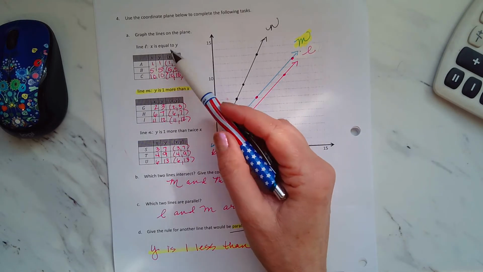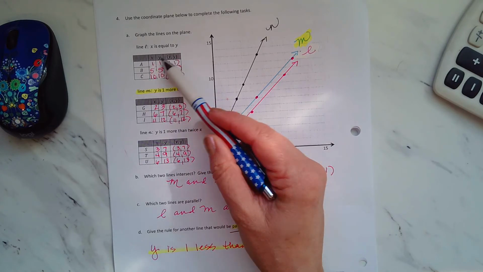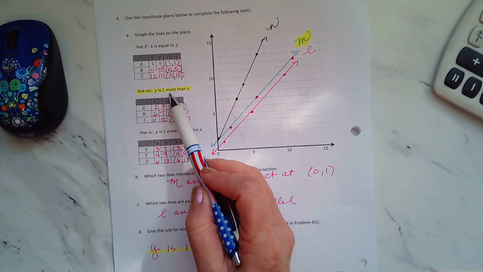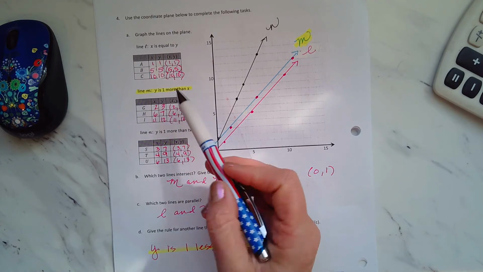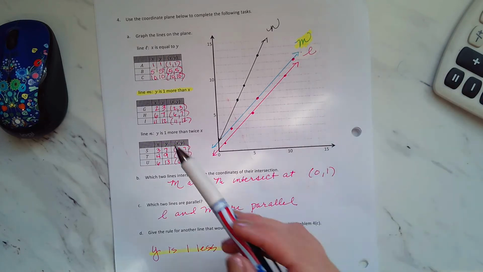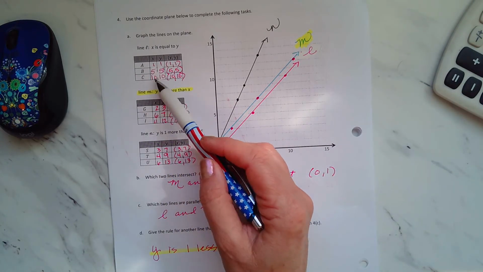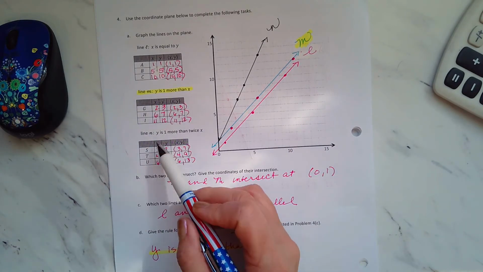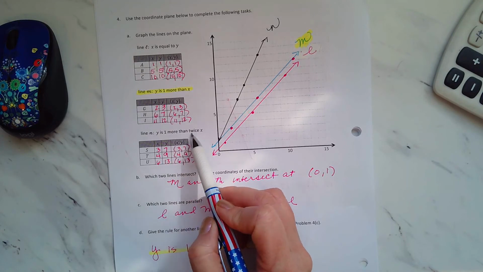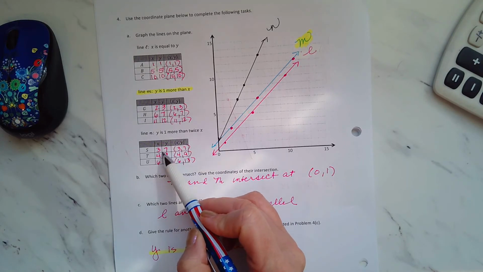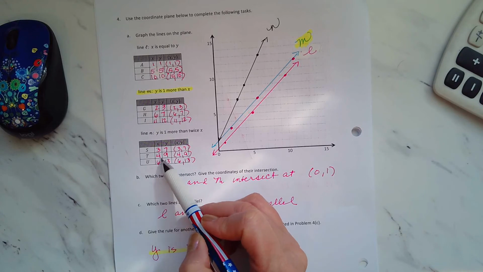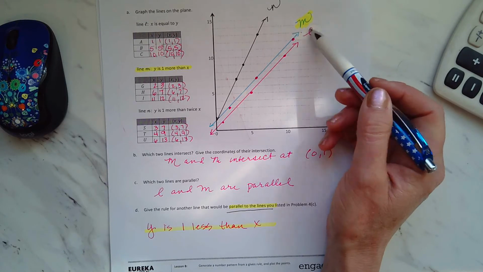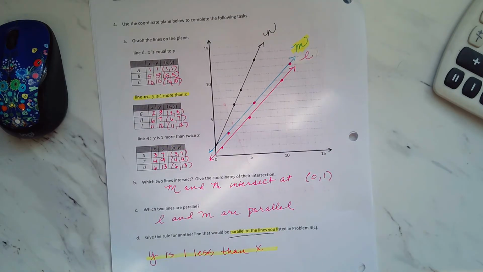Then use the coordinate plane below to complete the following tasks. I had to find the coordinates where y is 1 more than x. I kind of jumped up a little bit on my numbers, and they can jump like this. That is perfectly okay as long as you're following the rule. Then line M, y is 1 more than twice x. So twice x plus 1, twice x plus 2. I drew the lines, I labeled them. I used 3 different colors to help me decipher between the lines.